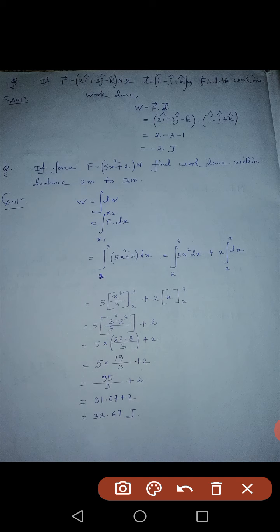Then inside the integration what we have is x square dx. So we have the formula, you have used it many times, integration x square dx means it is x cube by 3. Then lower limit is 2, upper limit is 3, plus for this one, integration dx means it is x, lower limit 2, upper limit 3.